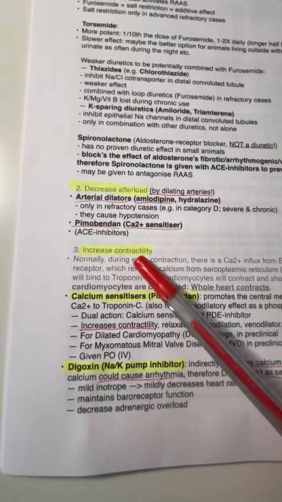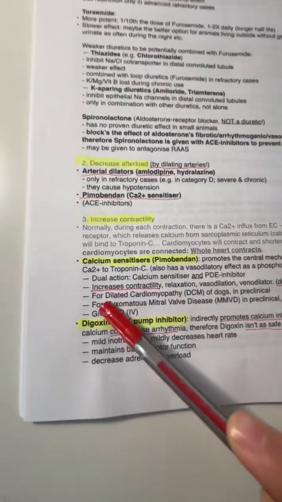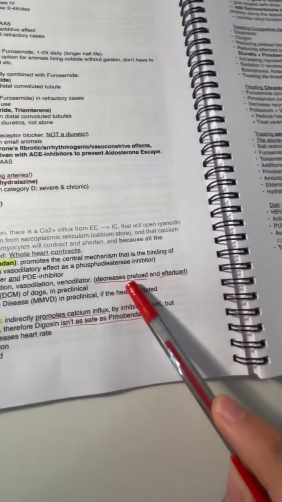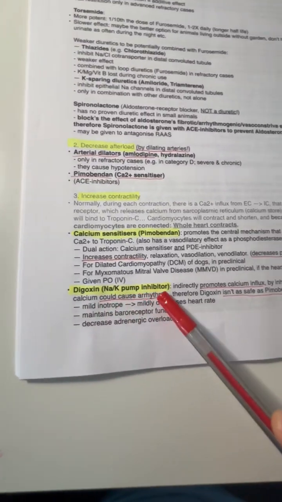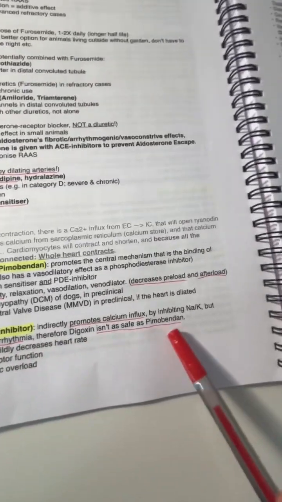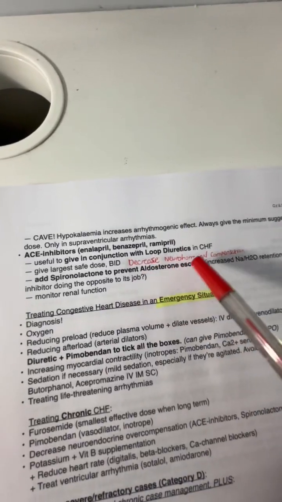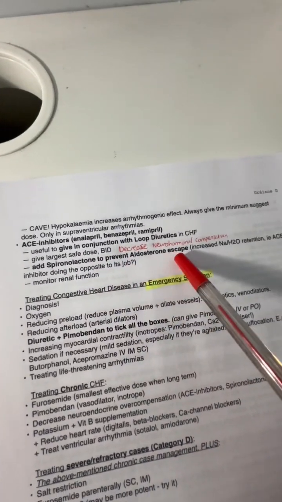To increase the contractility of the heart, you give calcium sensitizers such as pimobendan. They increase the contractility and they decrease the preload and the afterload. You can also give digoxin, which is a sodium-potassium pump inhibitor. It promotes calcium influx, but it could cause arrhythmia, which means it's not as safe as pimobendan. And to decrease neurohormonal compensation, add spironolactone. It prevents the aldosterone escape.